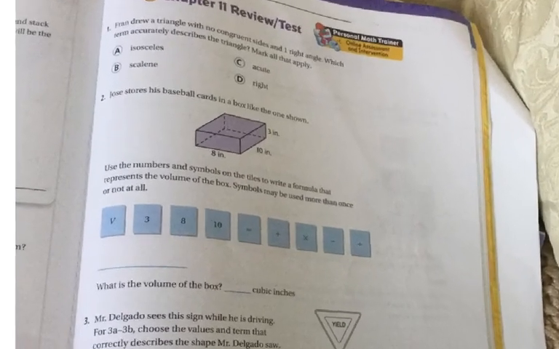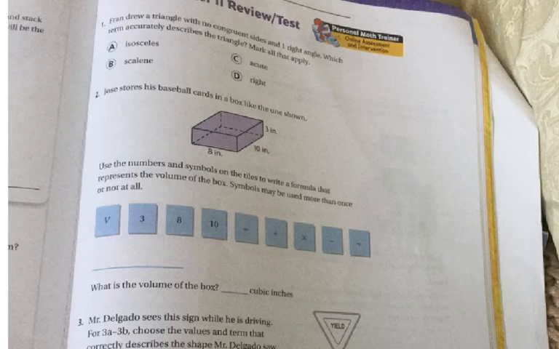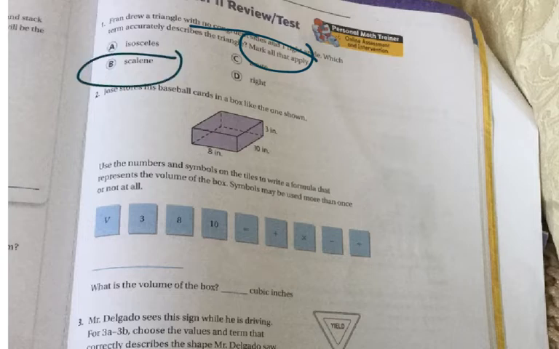Okay, so number 1 says Fran drew a triangle with no congruent sides, so no sides the same, and one right angle. Which term accurately describes the triangle? Mark all that apply. So no sides are the same, so I know it's scalene, and there is a right angle, so it's a scalene right, so it's B.